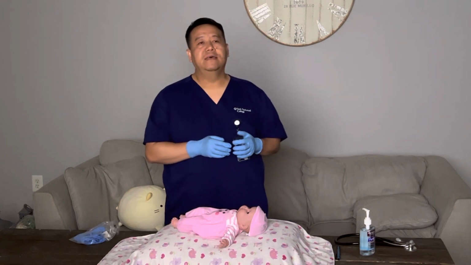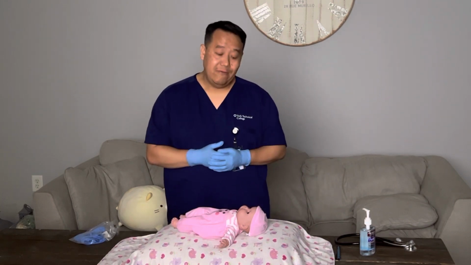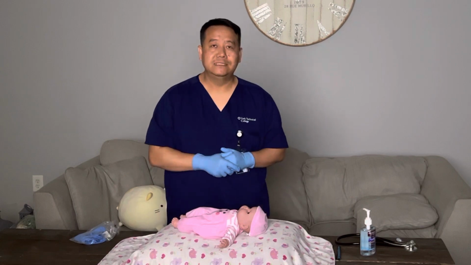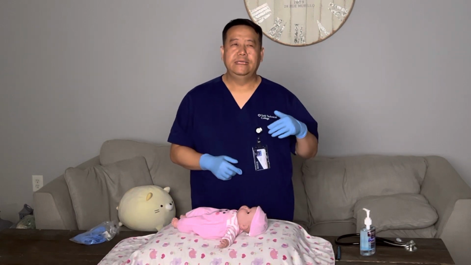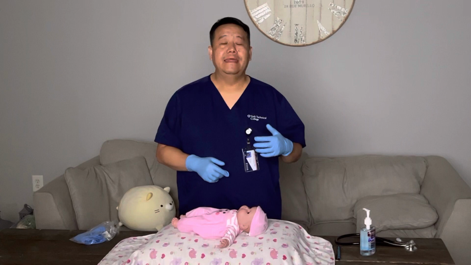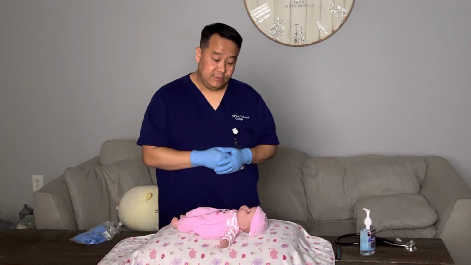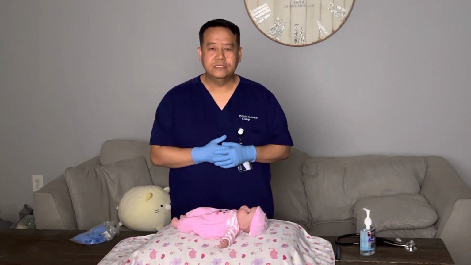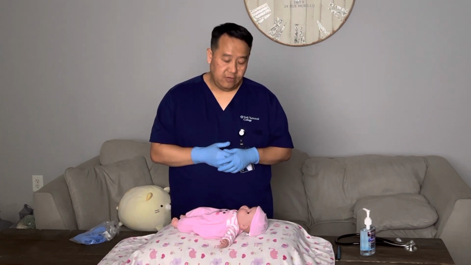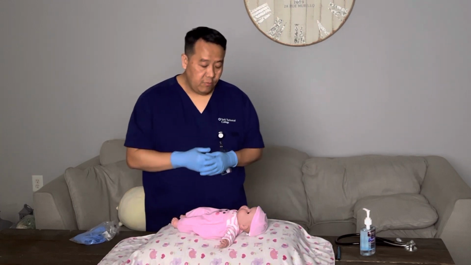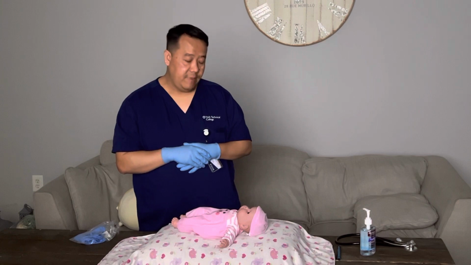Another one is the cephalohematoma, and that one does not cross the suture line because it is an accumulation of blood underneath the periosteum and the skull. That can take about 2 to 4 weeks, maybe a month or so, and it'll go away on its own as well. So after we're done with that, we're going to take a look at our baby's eyes.